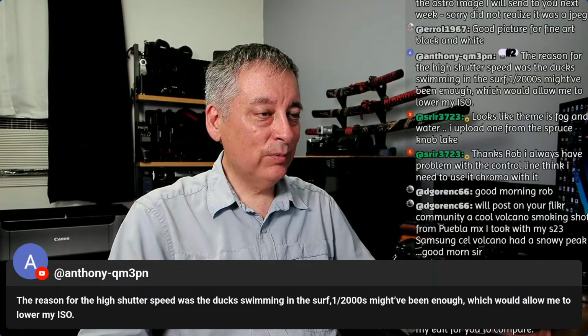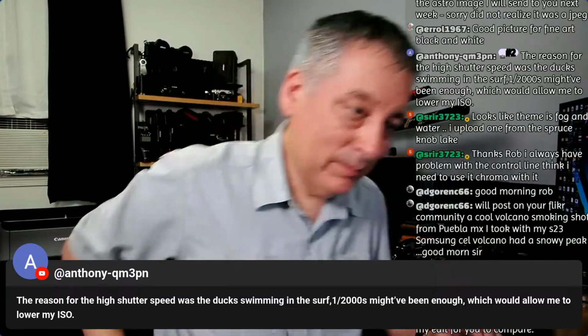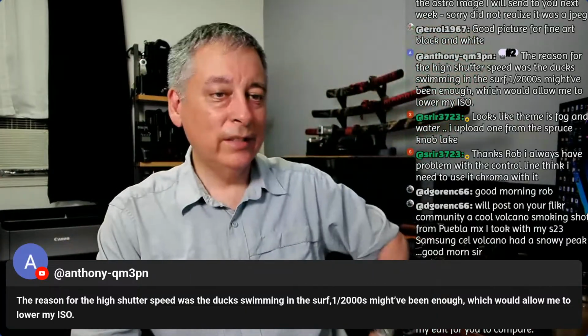And the reason for the high shutter speed was the duck swimming in surf, 1/2000 maybe, yeah, which would allow me. Yep, I'm totally with you on that, Anthony. Now that I see where the duck is and the way the water is, looks really windy too. And looks like the theme is fog and water.